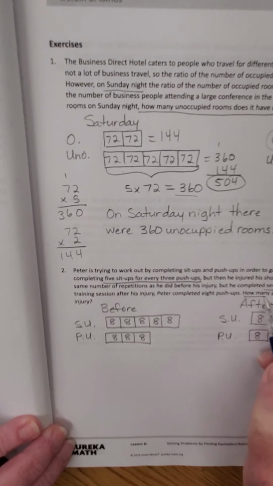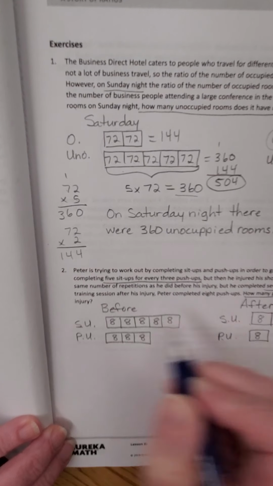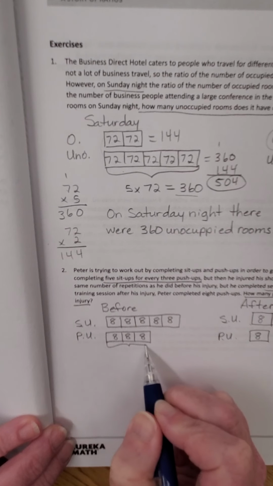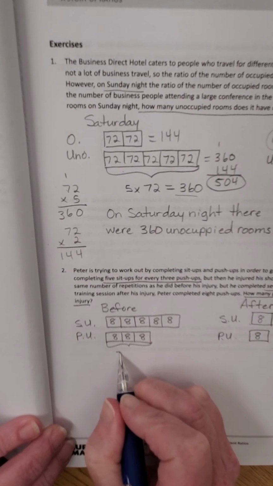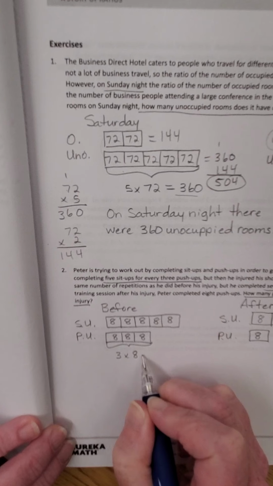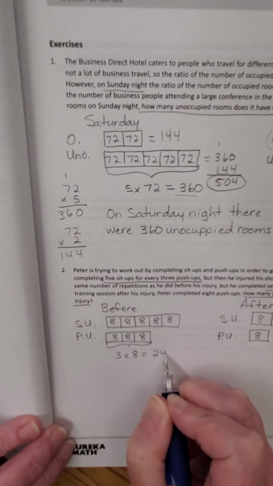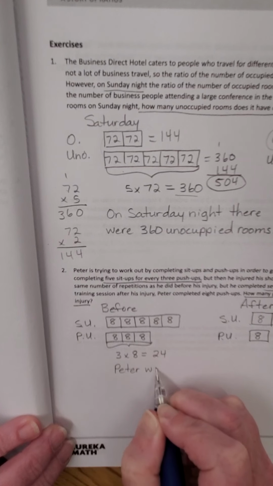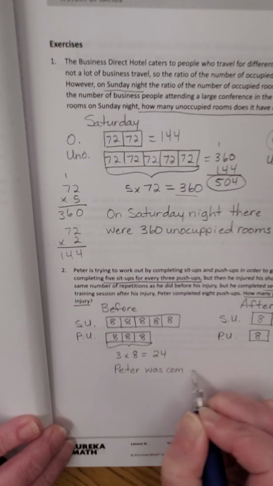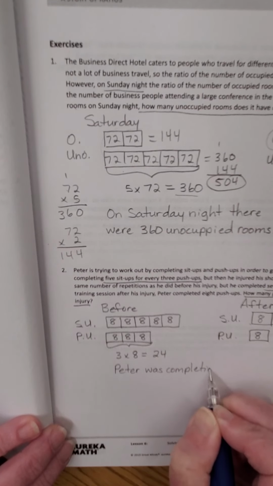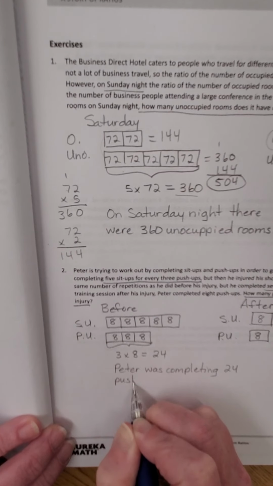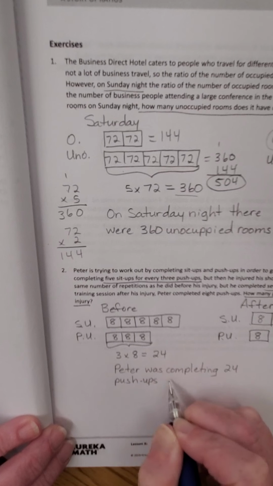Okay, so how many push-ups was he completing before his injury? Well, I'm going to look at push-ups before, and I have 3 boxes. There are 8 in each box. 3 times 8 is 24. Peter was completing 24 push-ups before his injury.